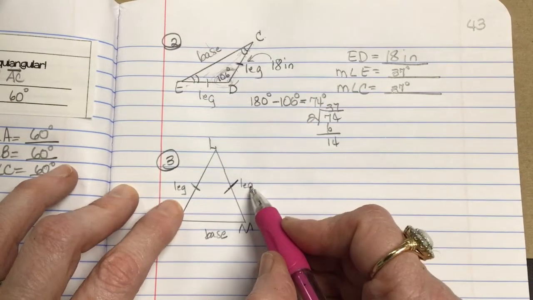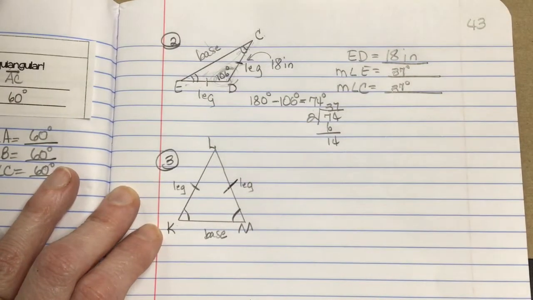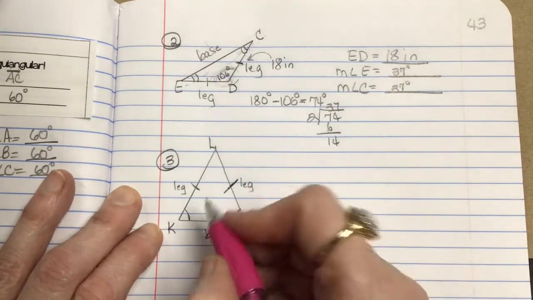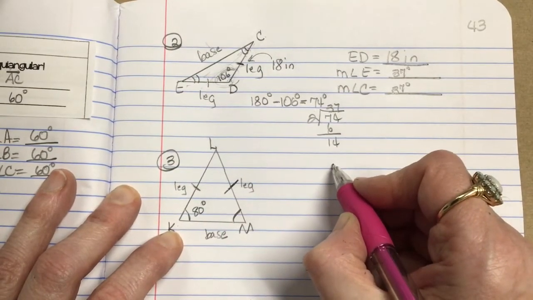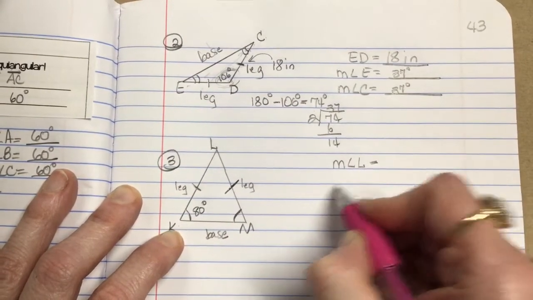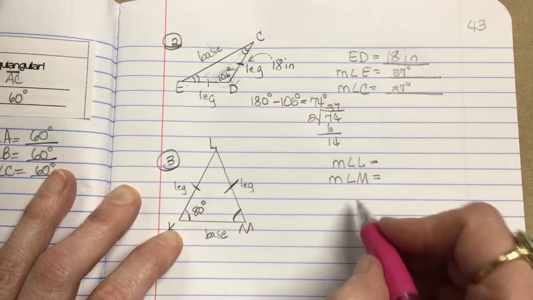And if these are the same, then these two angles are the same. I got to put some information. Okay, they're going to give me that angle K is 80 degrees. And they want to know the measure of angle L. And they want to know the measure of angle M. This one's a little bit easier than that one up there.